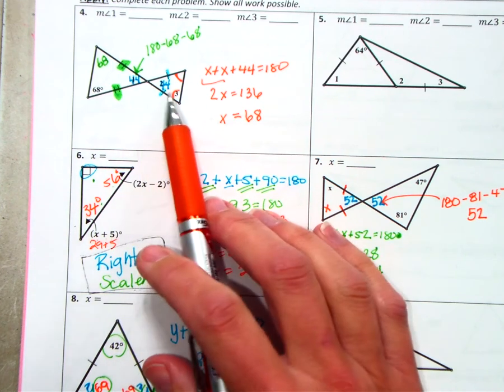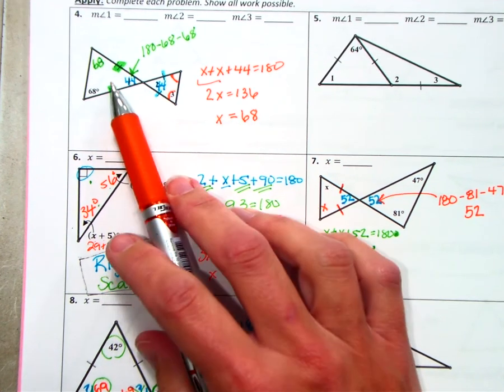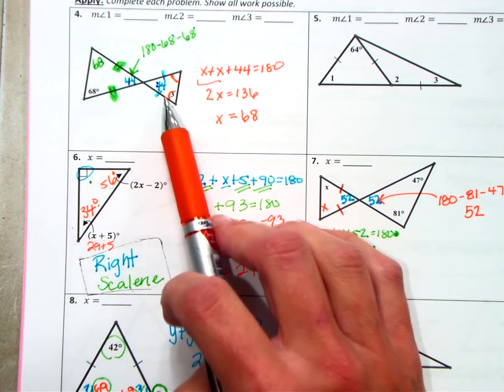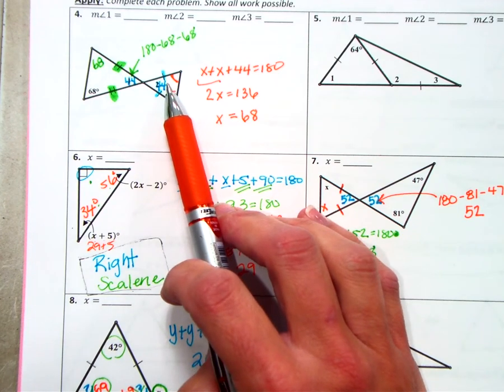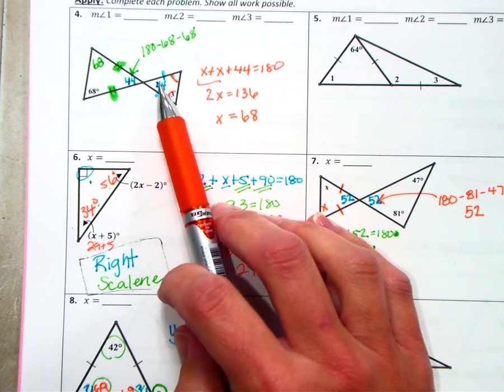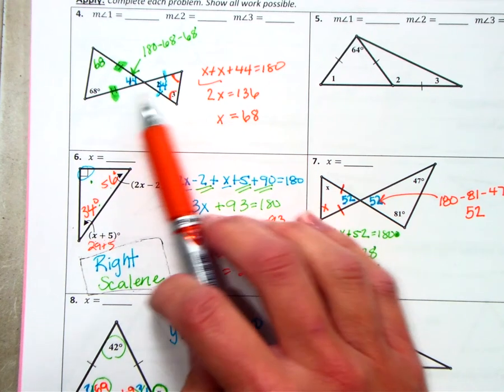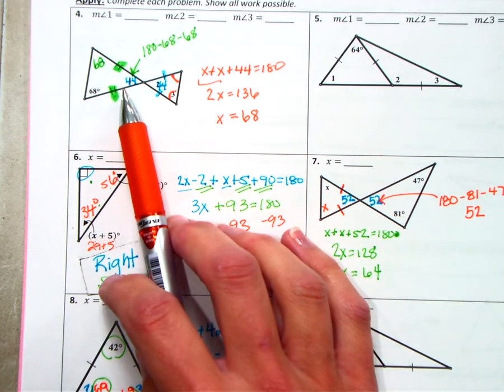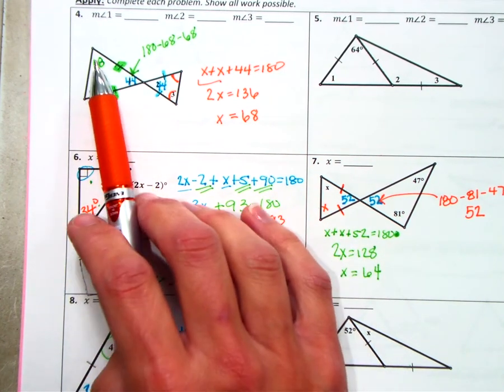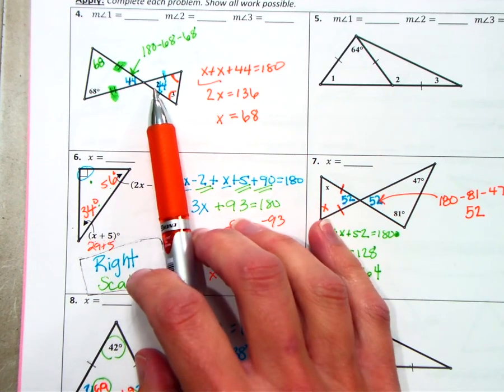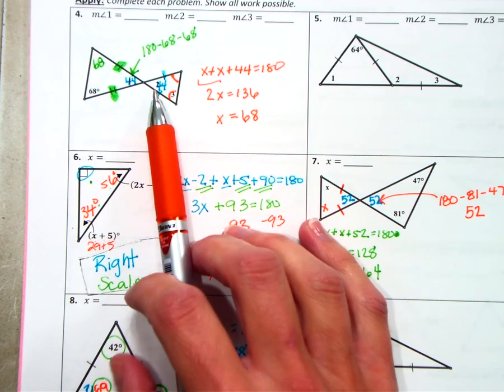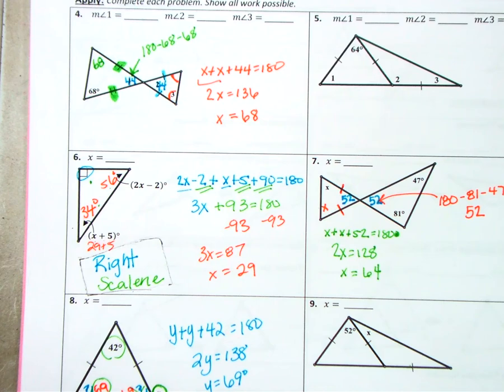And you might look at these triangles here and say, well, they're the exact same number-wise or angle-wise inside the triangle. And that is true for this triangle and this specific circumstance. So don't necessarily think that if this is 68, 68, and 44, then this is always going to be 68, 68, and 44. That's not necessarily the case.